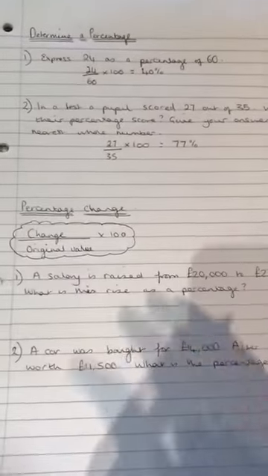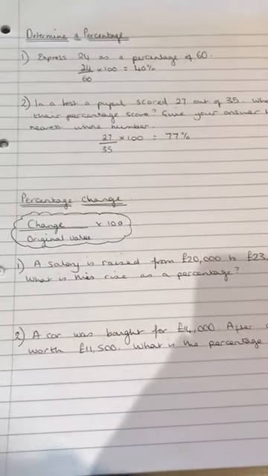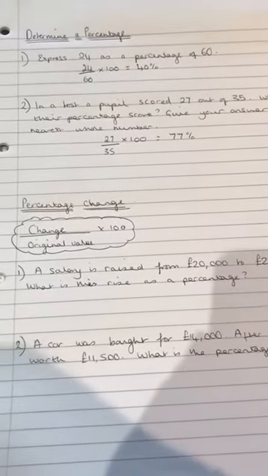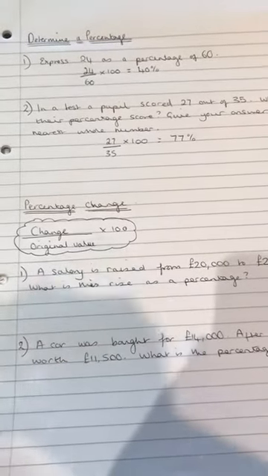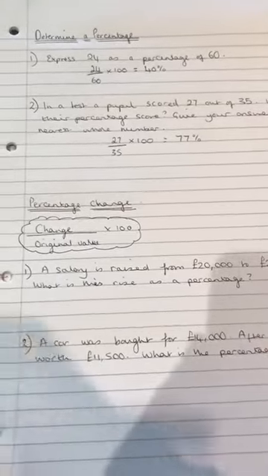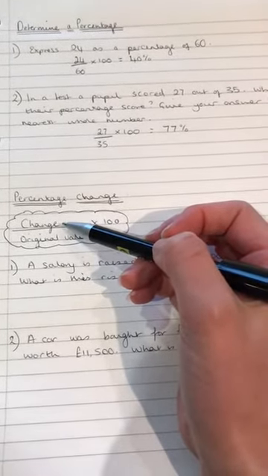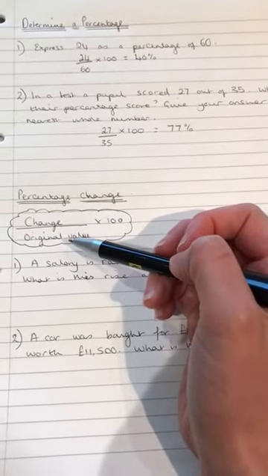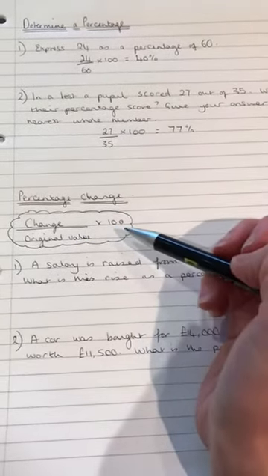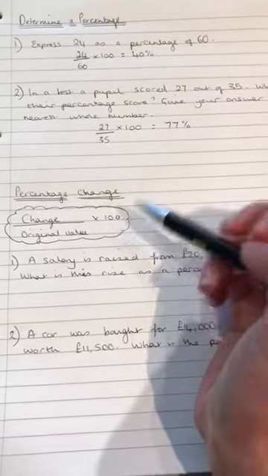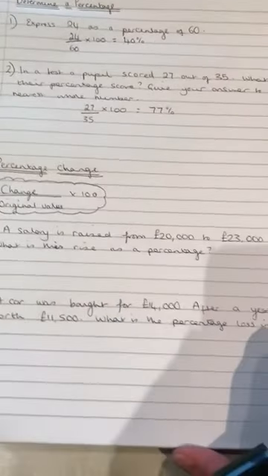Okay, let's look at percentage change. As I said, this relates to if something increases in value or decreases in value. Now the rule is that you do the change, so whether that's an increase or a decrease, over the original amount, and then we times that by 100. So let's have a look at an example of each type.